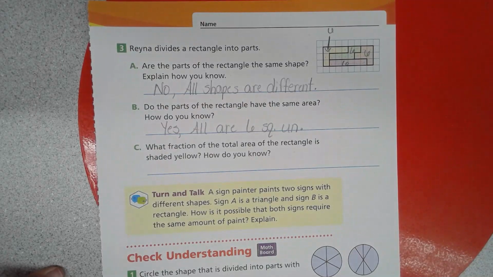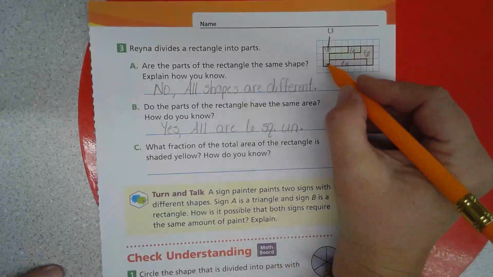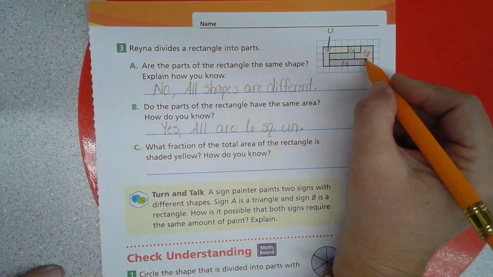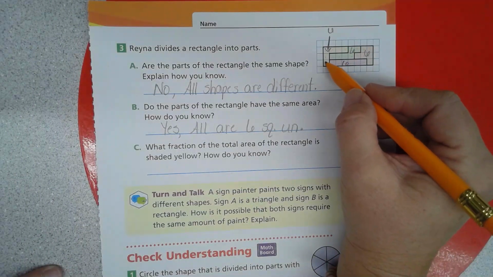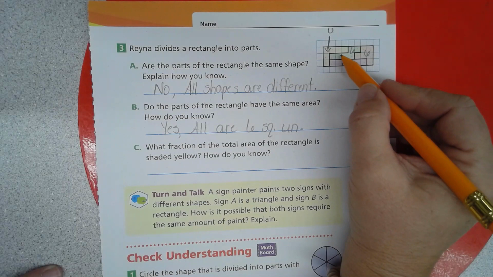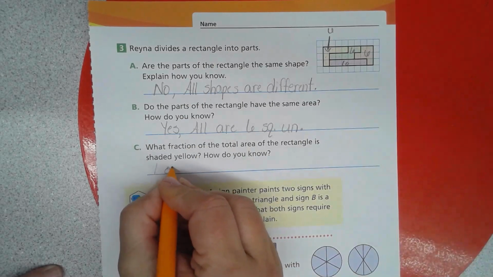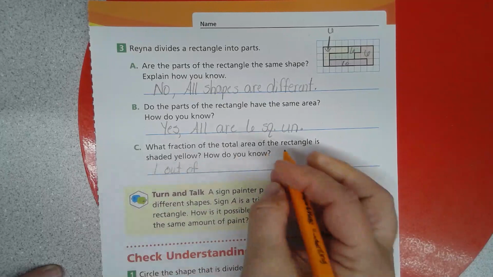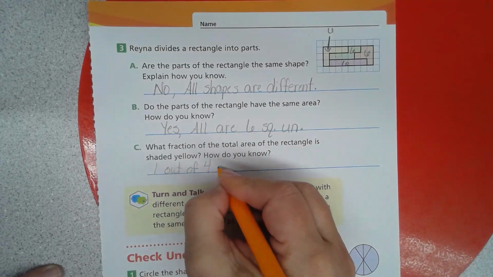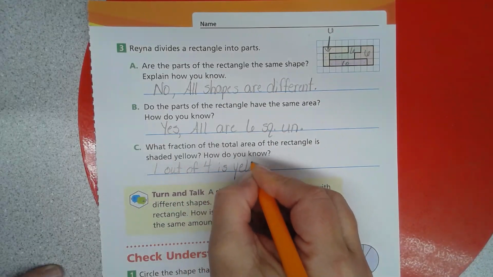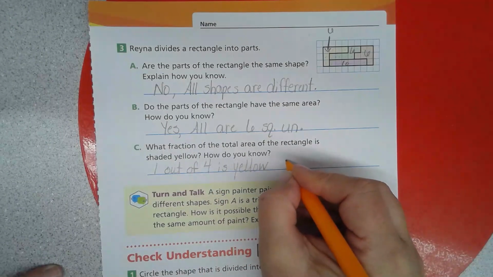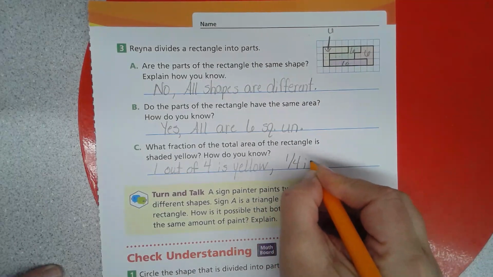What fraction of the total area of the rectangle is shaded yellow? So we've got 1 out of... How many different parts? How many different colors have we got here? We've got yellow, green, pink, and orange, I would say. So 2, 3, 4 different colors. One of them is yellow. So 1 out of 4 is yellow. So that means, we'll put a comma, 1/4 is yellow.